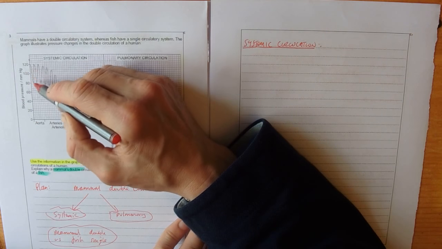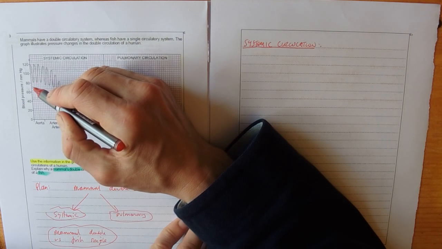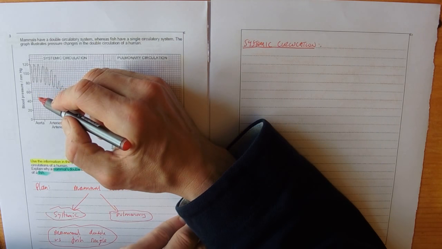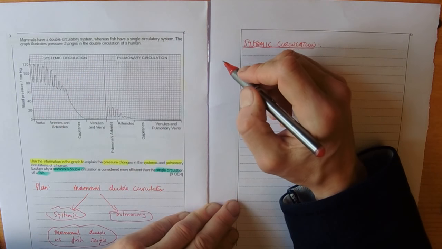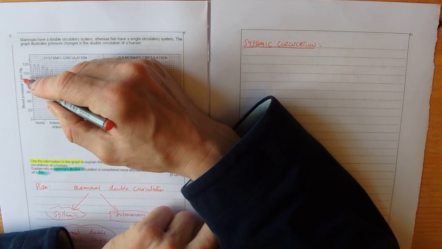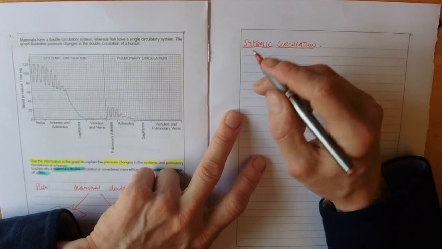Why is that? That's because the left ventricle has the thicker side, and so more contraction force can create greater pressure, up to 120, whatever these units are, millimeters of mercury in the aorta.